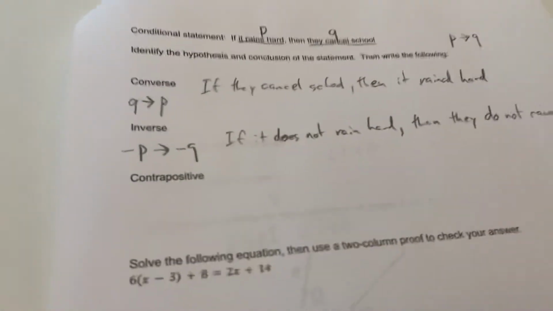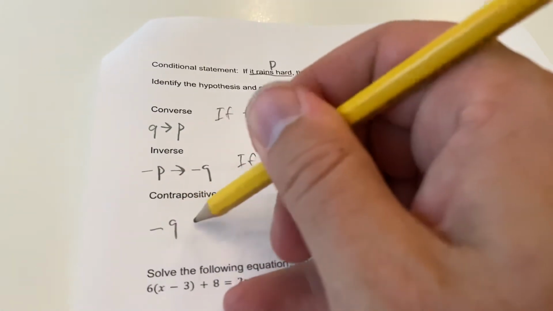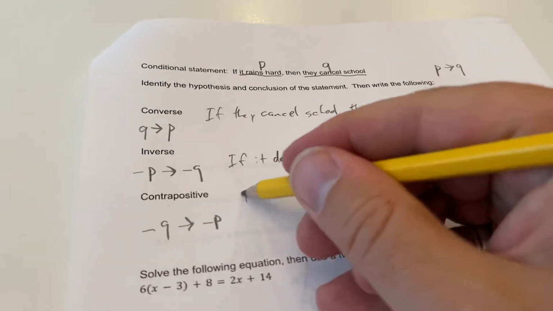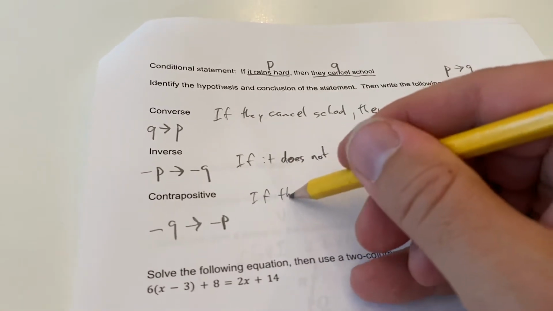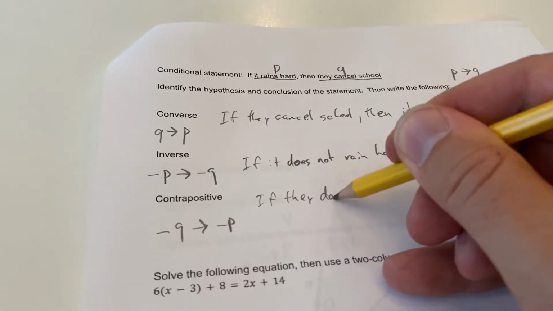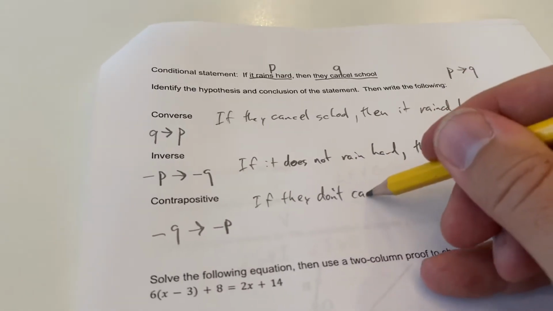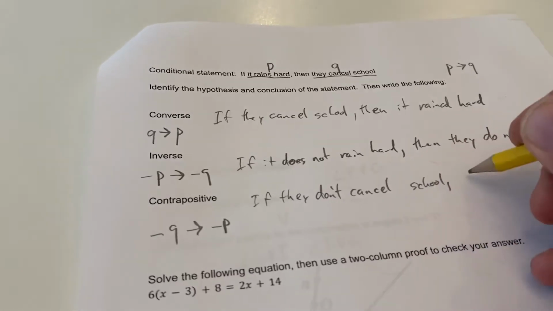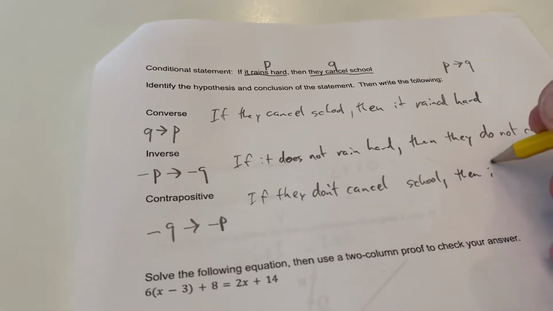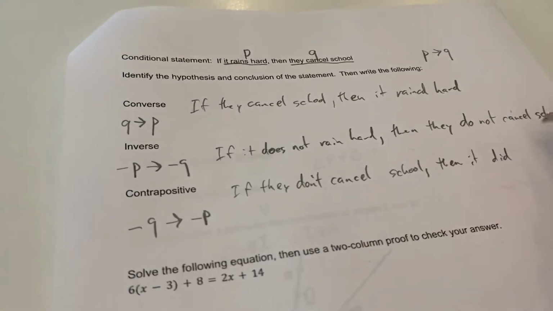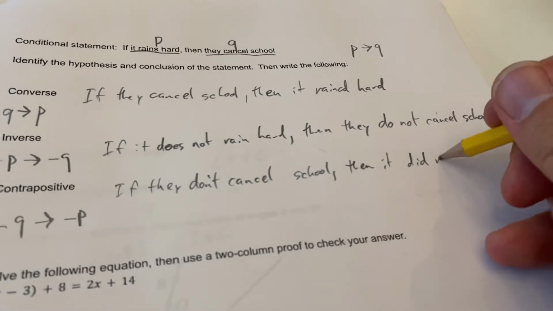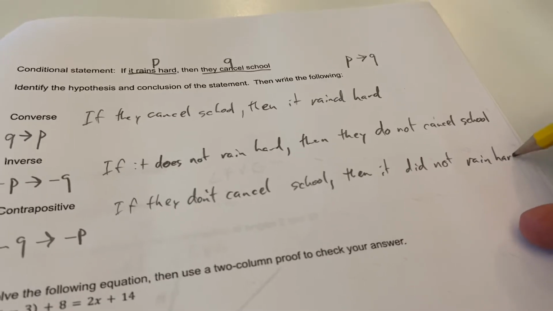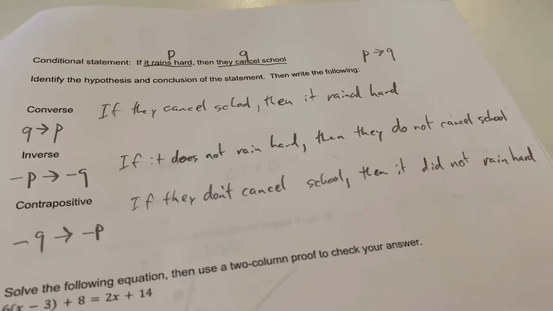And then the contrapositive. This is if not Q, then not P. So if they don't cancel school, then it did not rain hard.